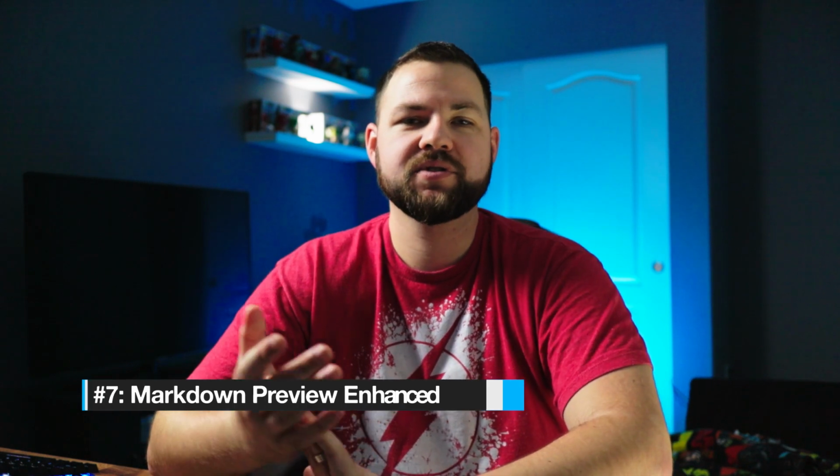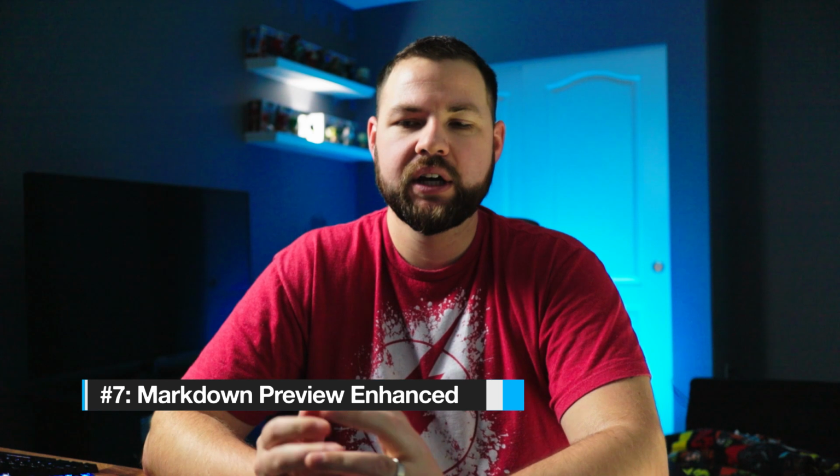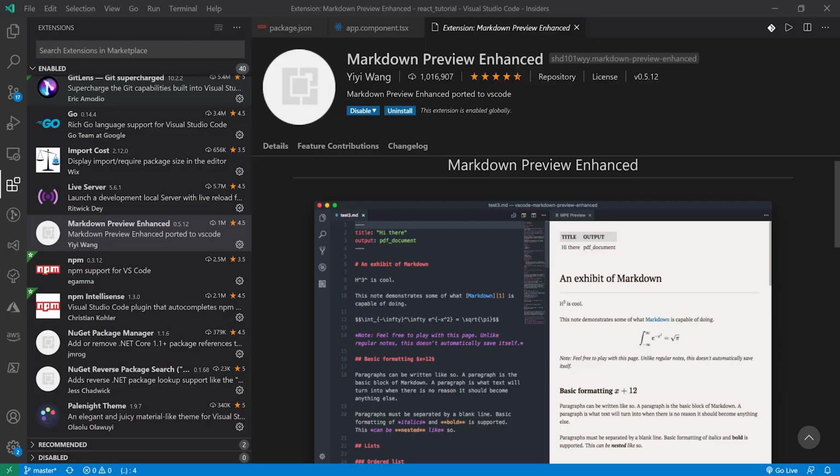Next up, number 7, is Markdown Preview Enhanced. This extension is just a great way to preview any Markdown files that you're writing. And I chose this particular one out of a few options that exist for Markdown previewers, because it seemed to be more focused on supporting the baseline aspects of Markdown versus some of the extended features that other Markdown previewers or engines will show.